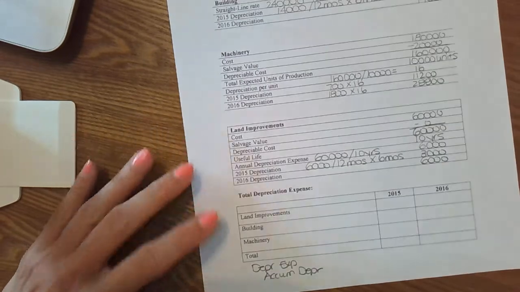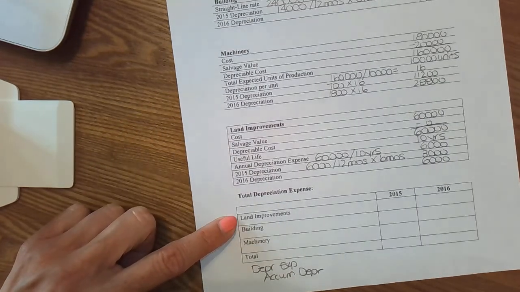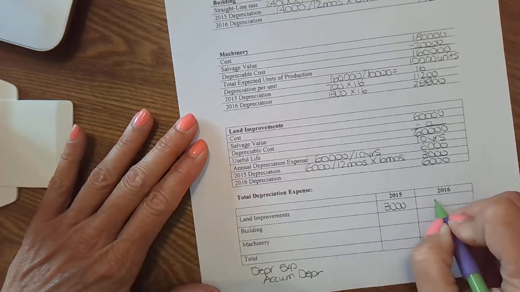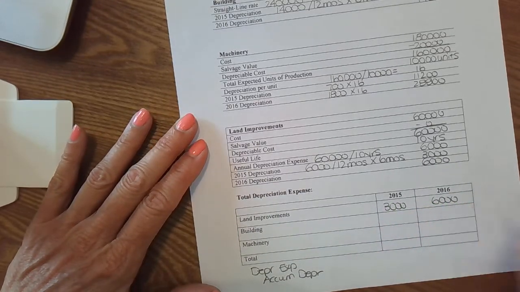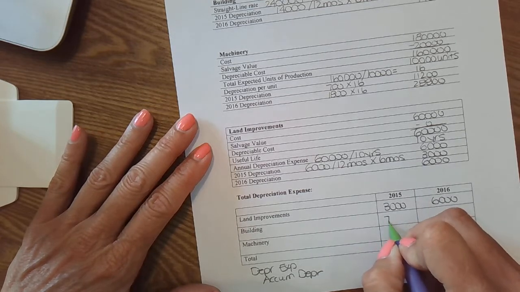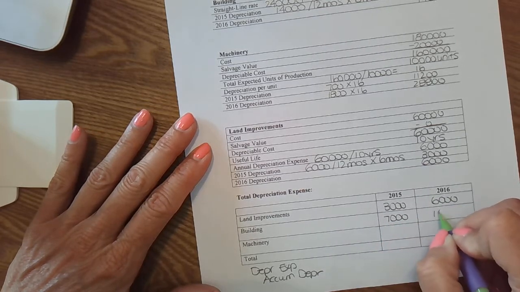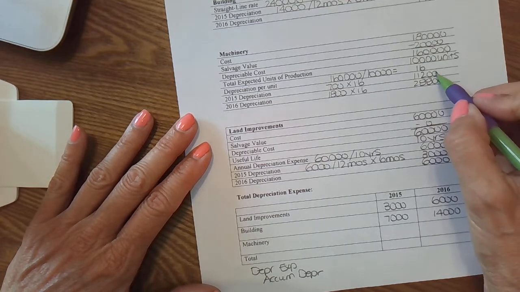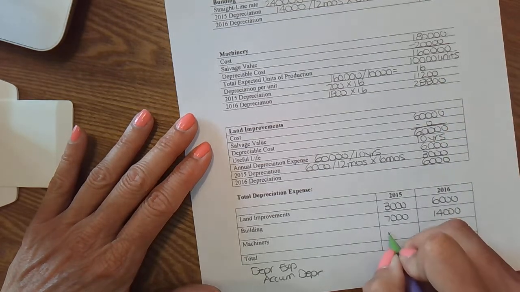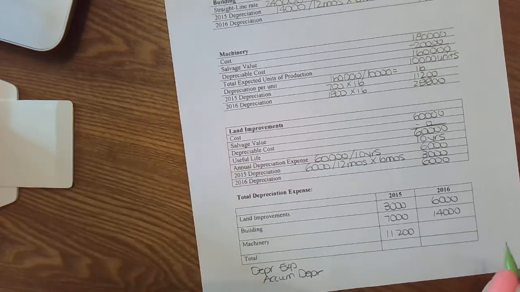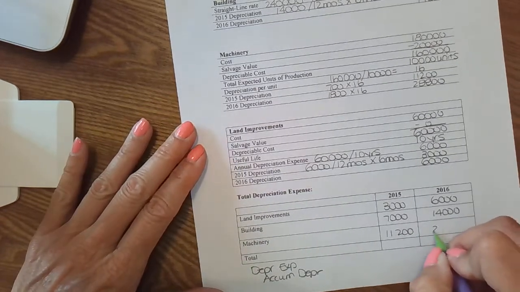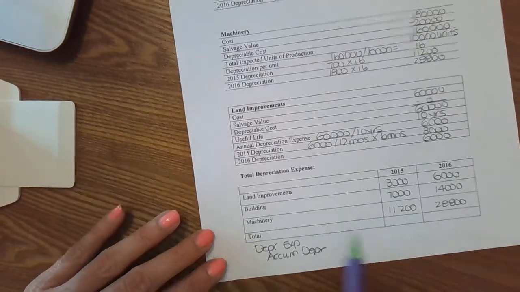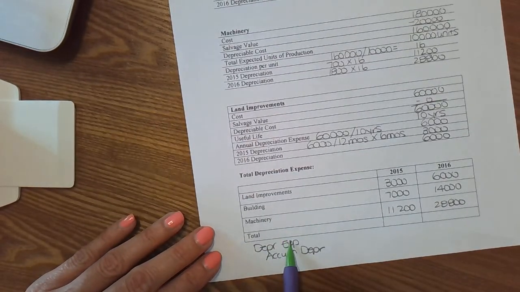So for 2015, the total depreciation for the land is 3,000 and a full year was 6,000. The building, 2015, is 7,000, full year was 14,000. The machinery, 2015, is 11,200. And then the 2016 was 28,800. So we would journalize land improvements.